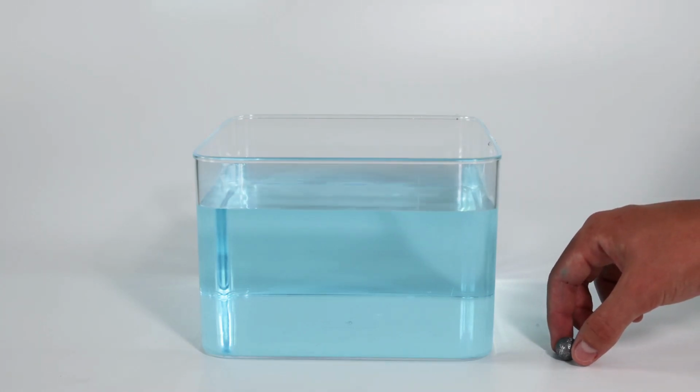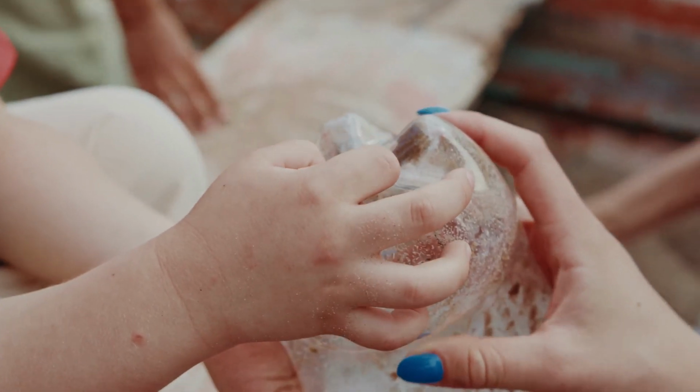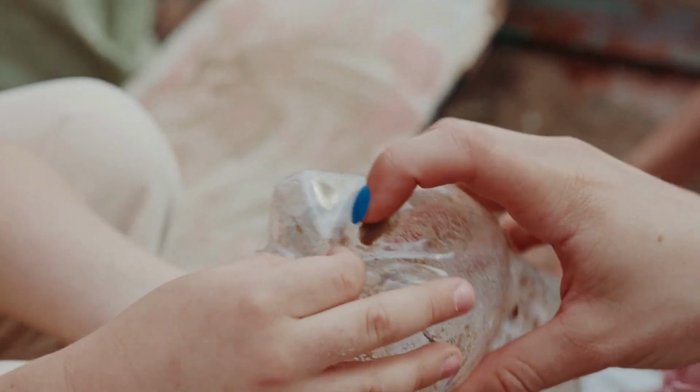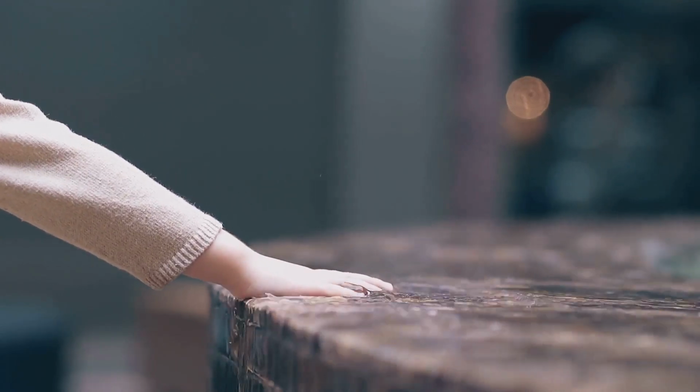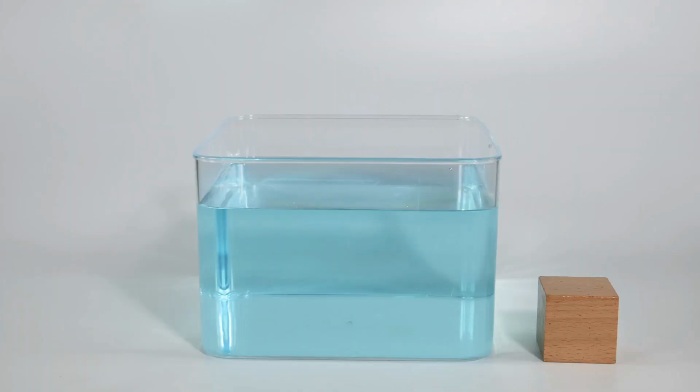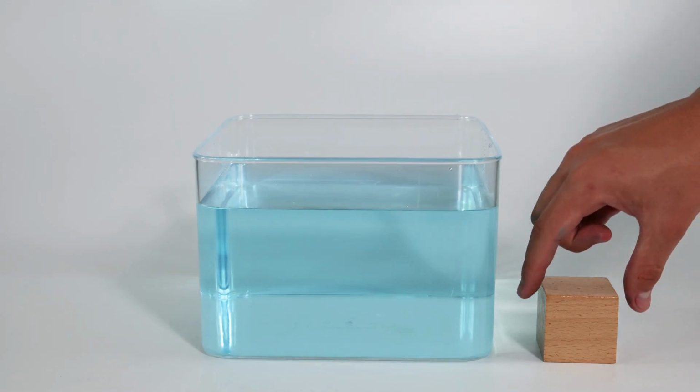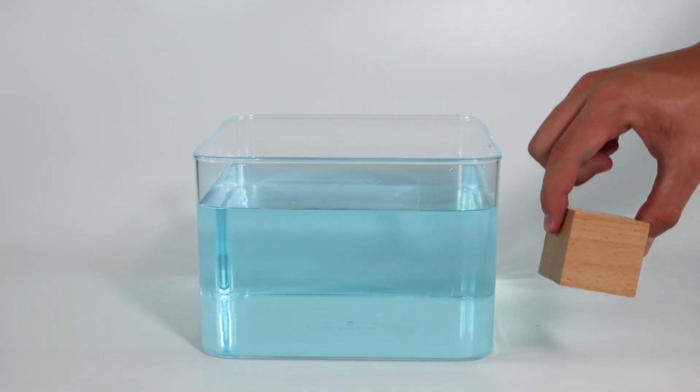So, what is density? It's a physical property, something you can see, touch, and measure to group objects. Think about how some things feel rough, like wood, and others feel smooth, like a plastic table. Density is another way to describe and compare objects. But instead of using how they feel, we look at how they sink or float in water.